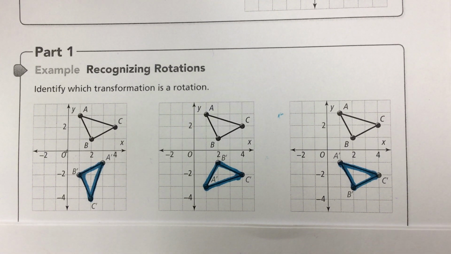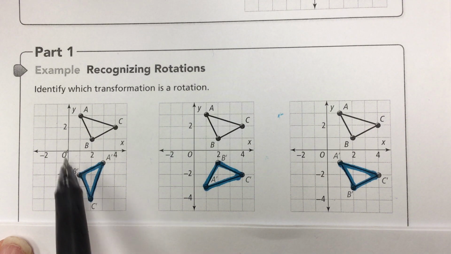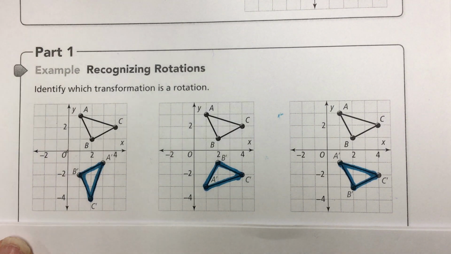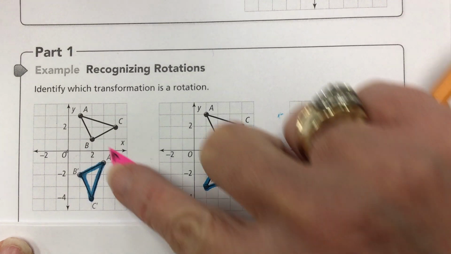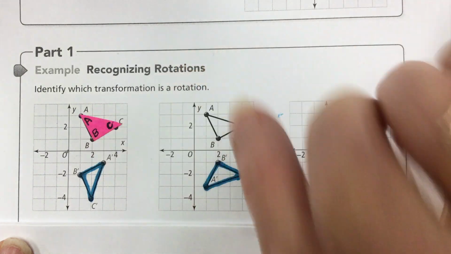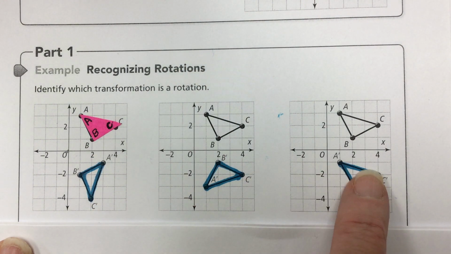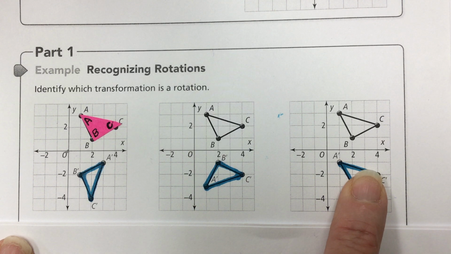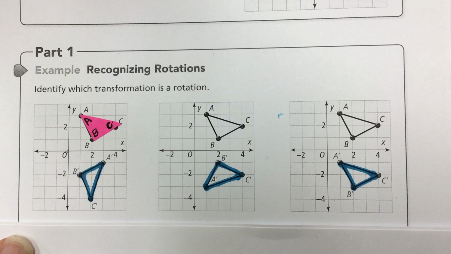Recognizing rotations. Identify which transformation is a rotation using a rotation about the origin. All right, think of this triangle here. Which one of these 3 graphs is an example of a rotation?